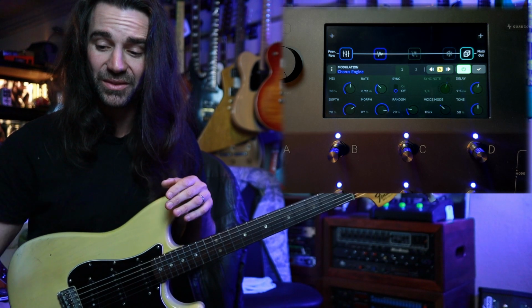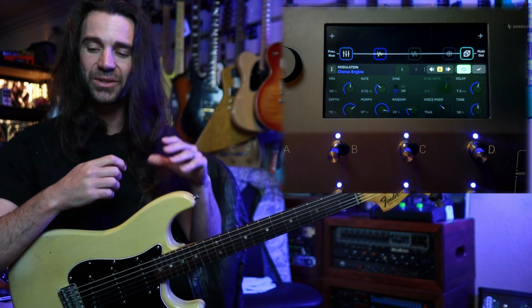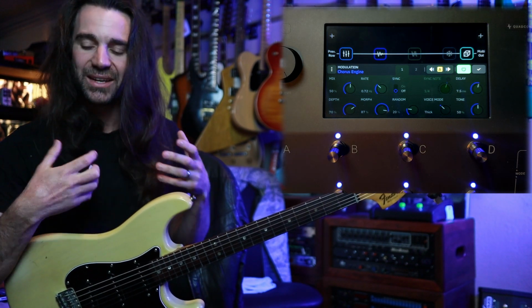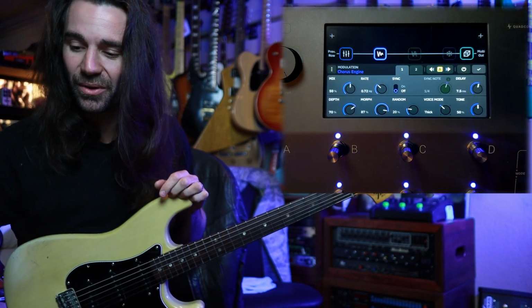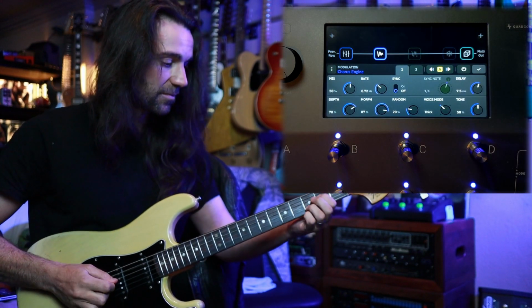And I've really been enjoying this chorus engine effect in here, which I'm guessing is their kind of pimped out deep dive chorus. I'll just let you hear it at the settings I've dialed it into.